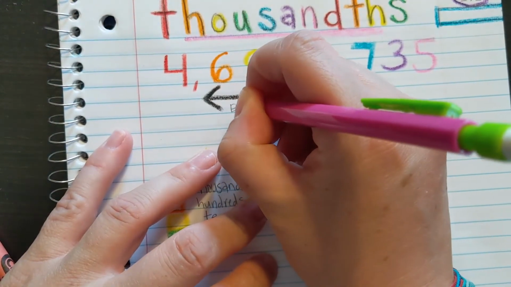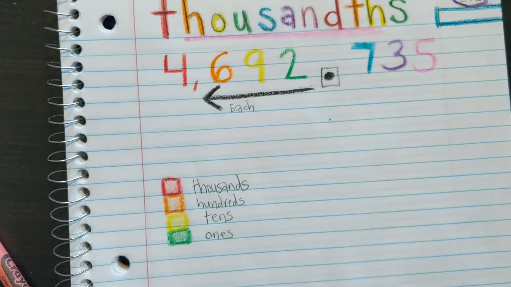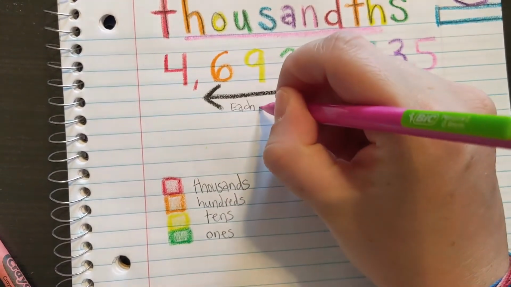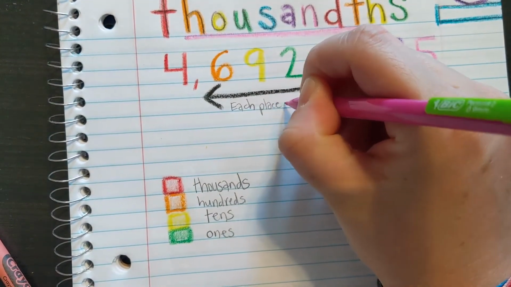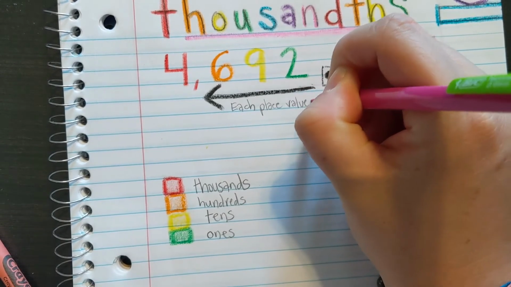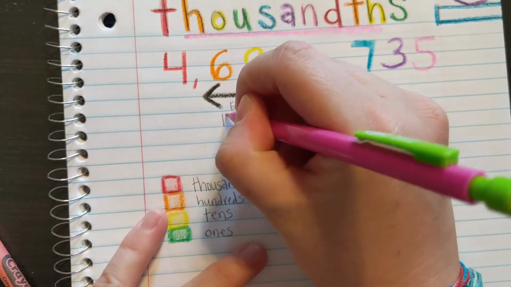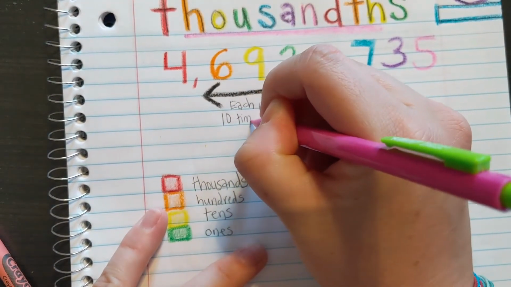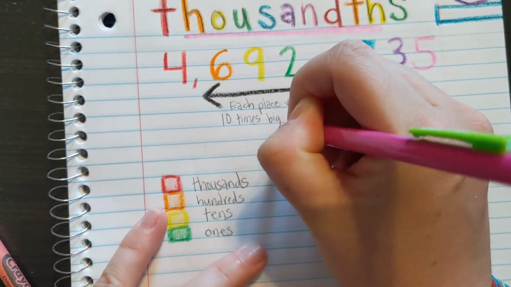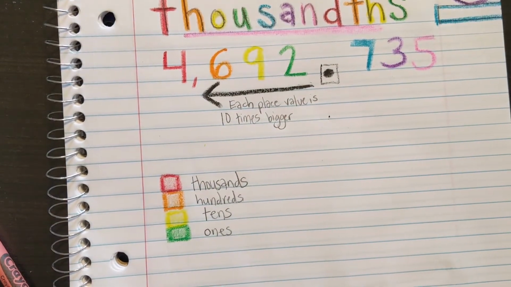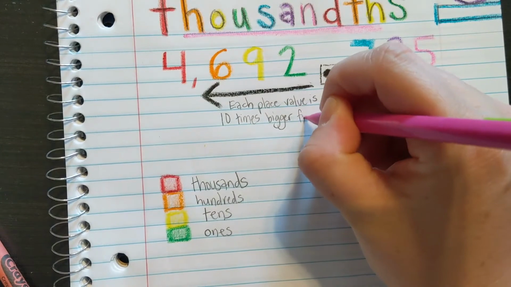So we'll say each place value is 10 times bigger for each step you take to the left.